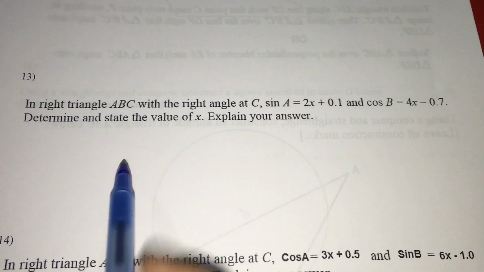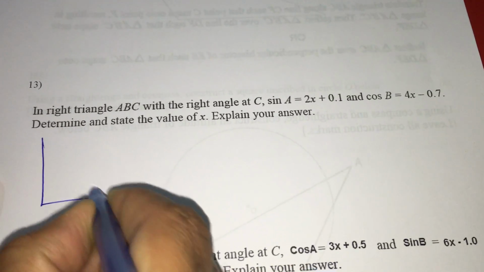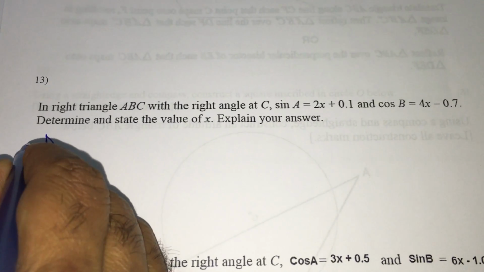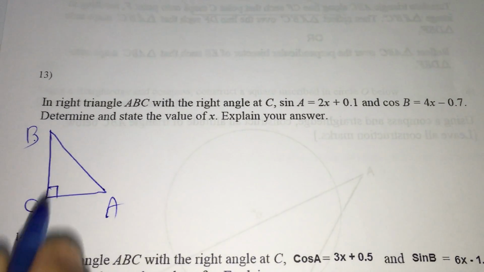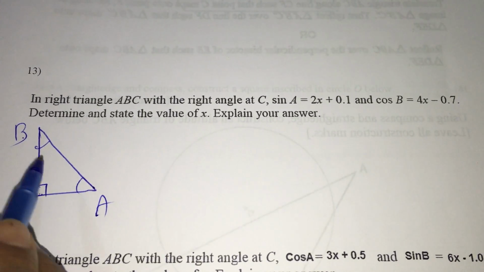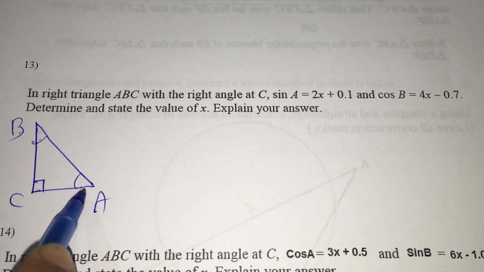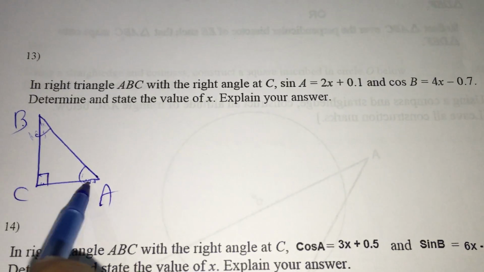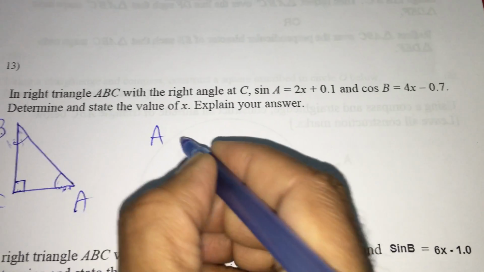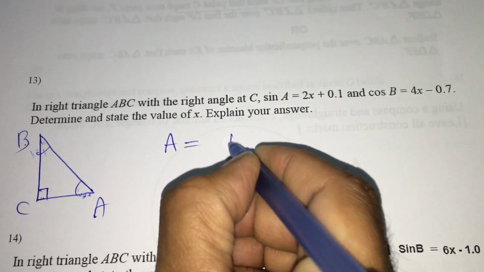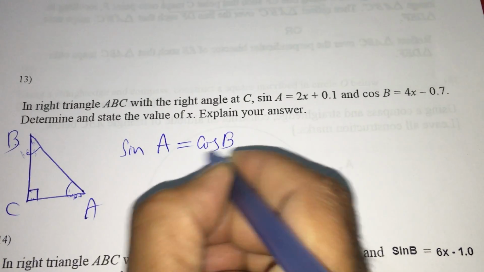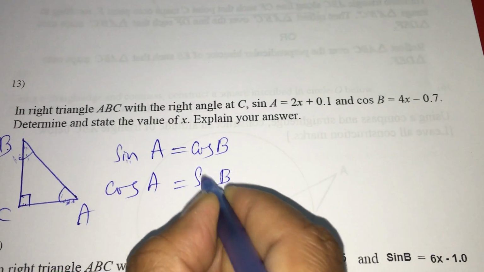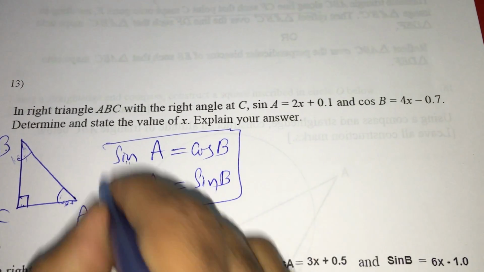He's giving a right triangle ABC with a right angle at C. See, I am drawing one right triangle. This right angle is at C. Now, you can take A here, B here, whatever it is. These two angles sum to 90, definitely, because the total is 180. Therefore, when these two sum to 90, they are called complementary angles, A and B. For complementary angles, if you give sine for one, you must give cos for the other. This is the standard result we have.